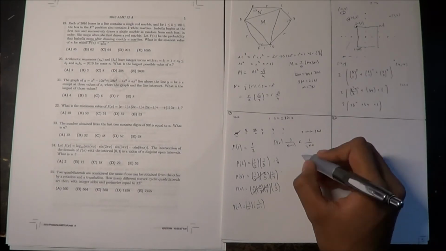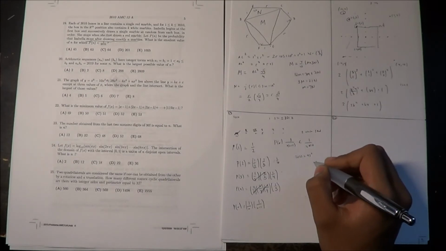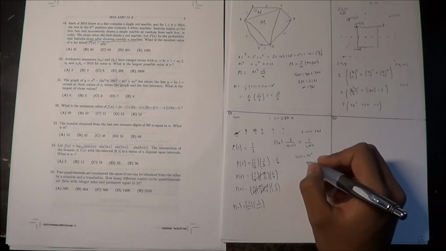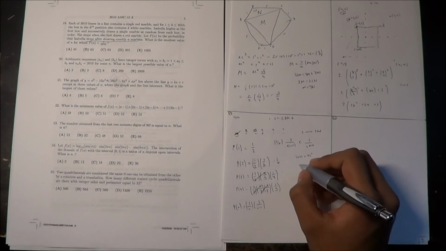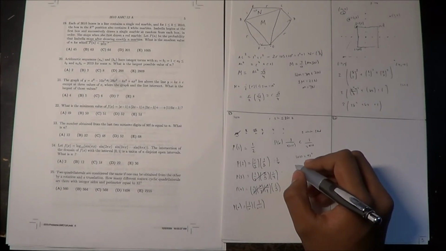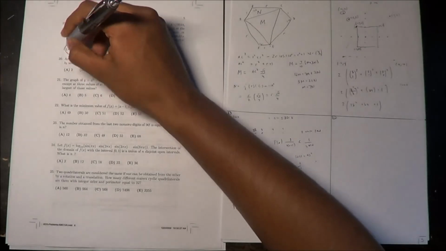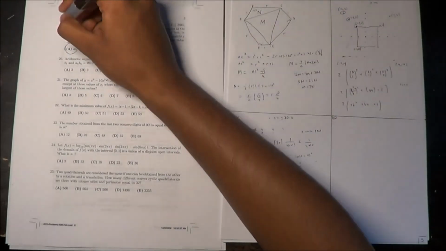Okay, so 2025 is 45 squared. So the answer choice is definitely going to be like 45. These numbers are way too big. Other numbers are too big. It's about 1 over n squared, so it's probably 45. I should probably check that later at the end.